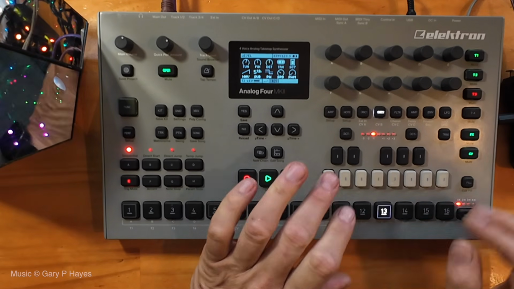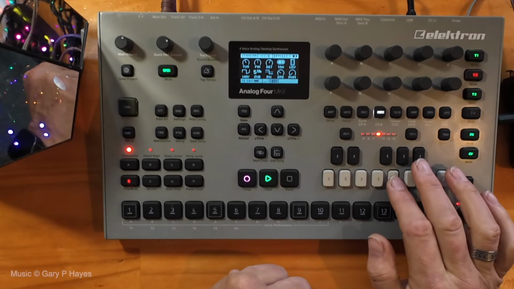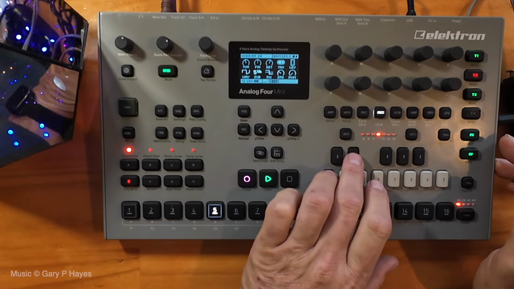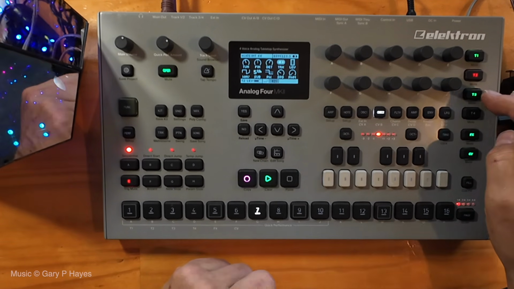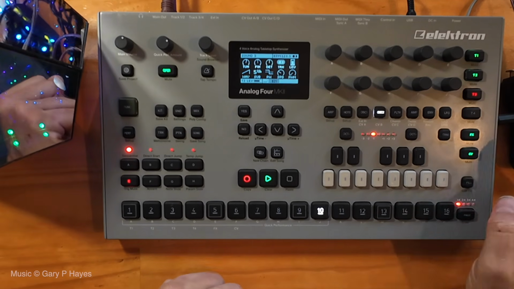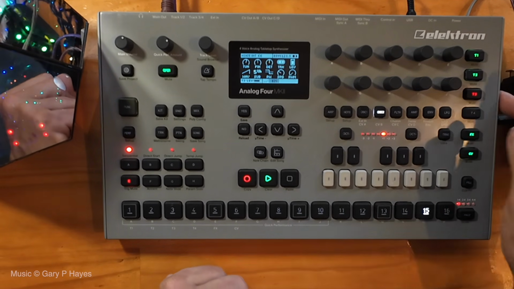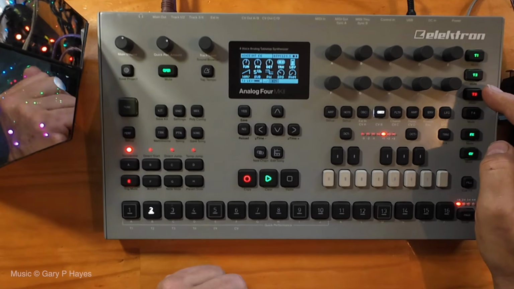That makes more sense. And I can put the chords higher up as well if I want.